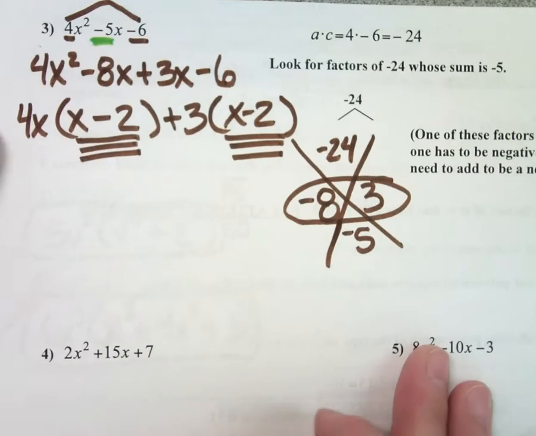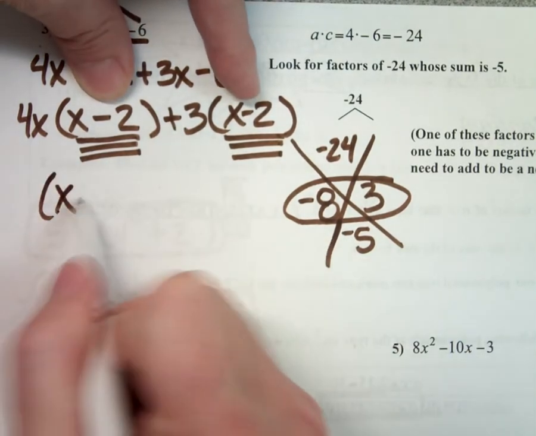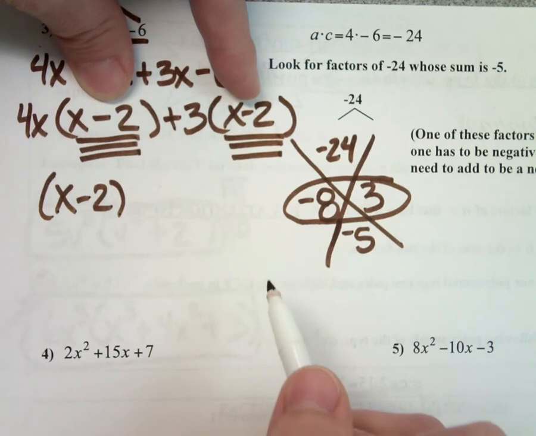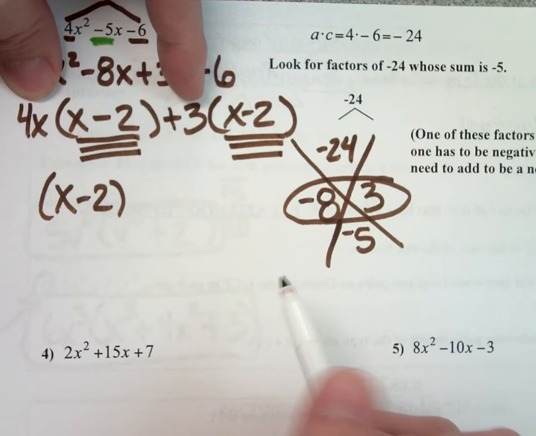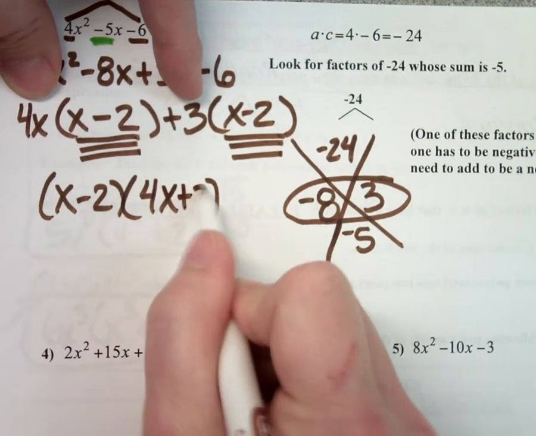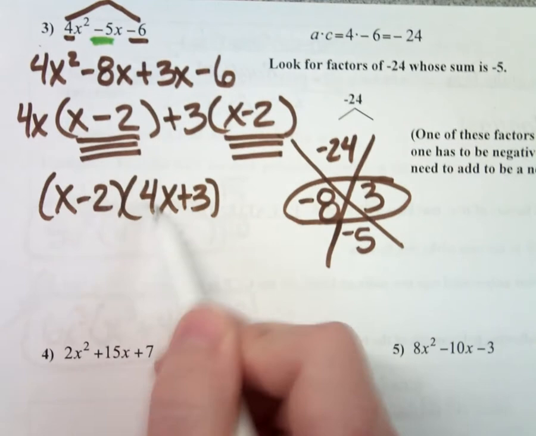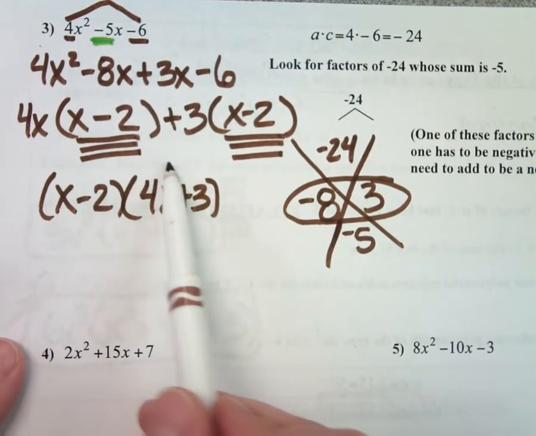Okay, and the final step's very simple. Whatever is in both sets of parentheses, the identical thing, you write it once in its own special set of parentheses. And whatever's left over goes in its own special set. What's left over? 4x plus 3. And I can always FOIL this out, double distribute it out, and see if I get what I started with. If I get what I started with, then I should be good.